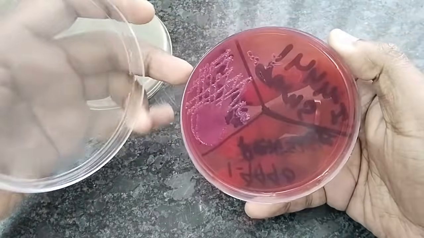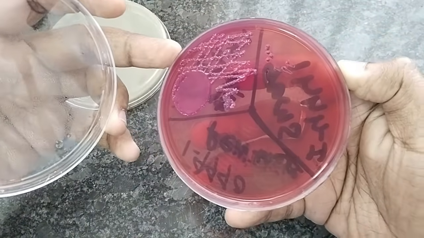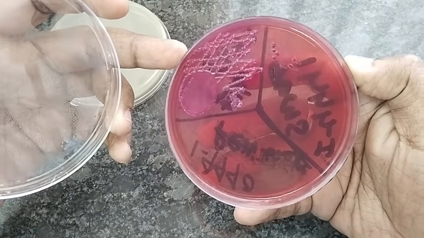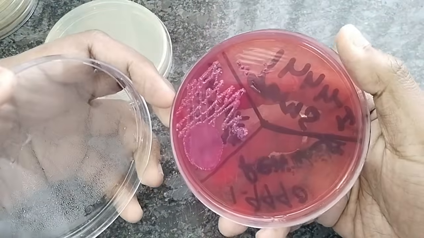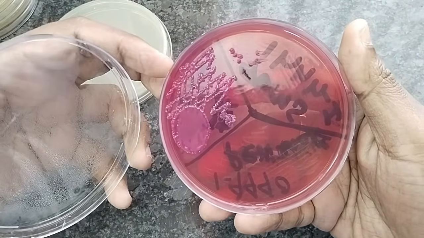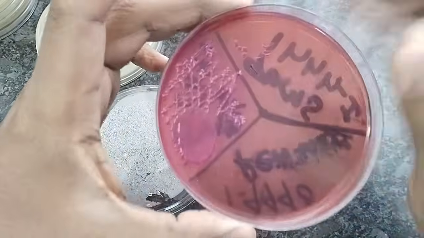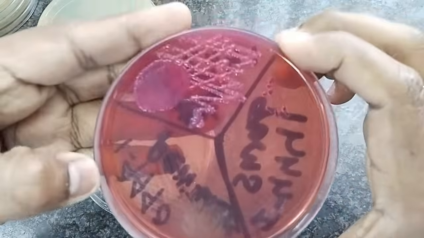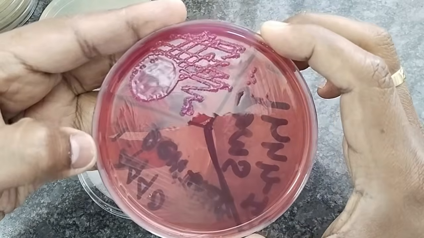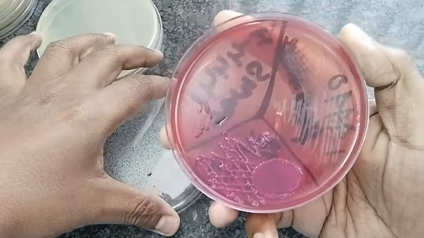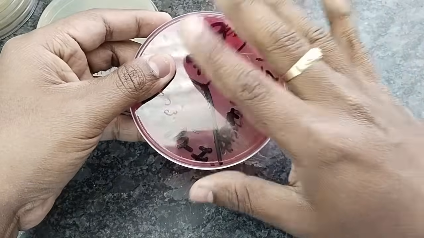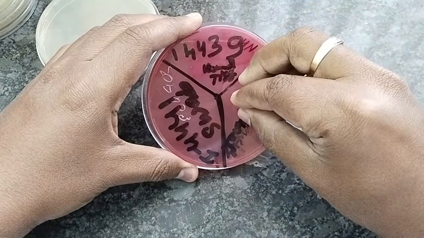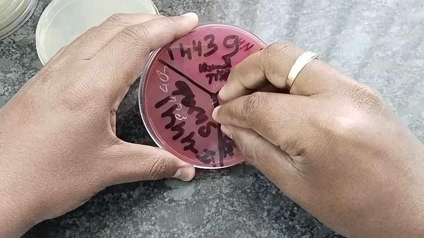MacConkey Agar produces two types of colony. One is lactose fermenting colony and another is non-lactose fermenting colony. But there is a limitation. We can identify whether the bacteria is lactose fermenting. Lactose fermenting means this colony produces pink color. Here we see that the colony is in pink color. If the bacteria is non-lactose fermenting, then the colony appears as pale. So we can only identify whether the bacteria is lactose fermenting or non-lactose fermenting.